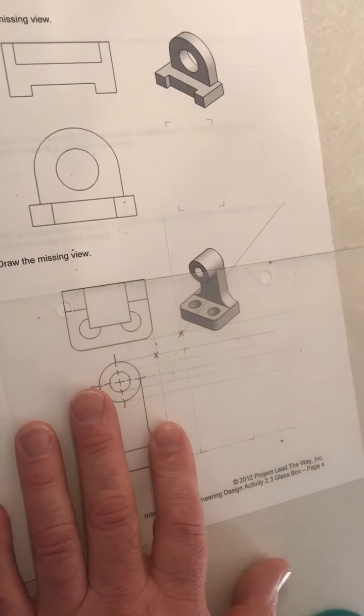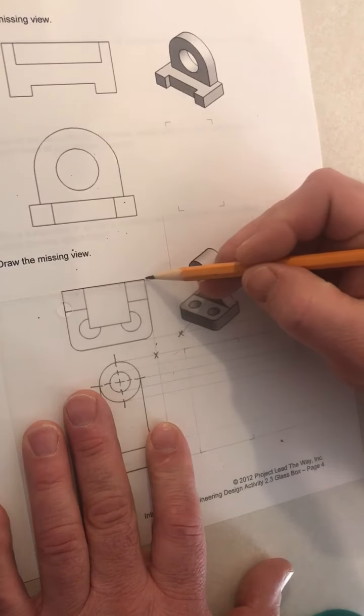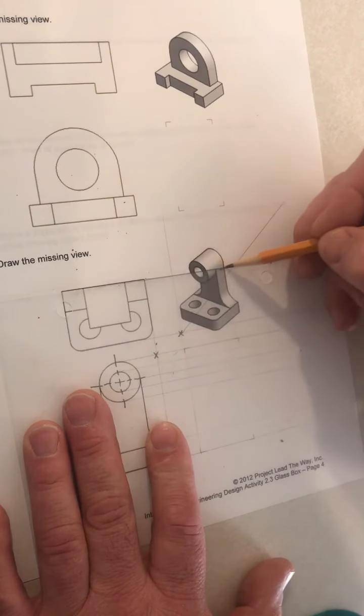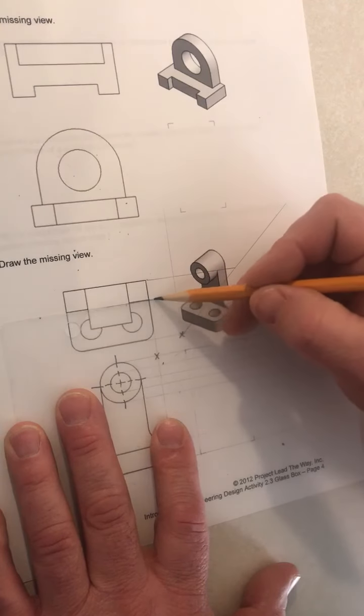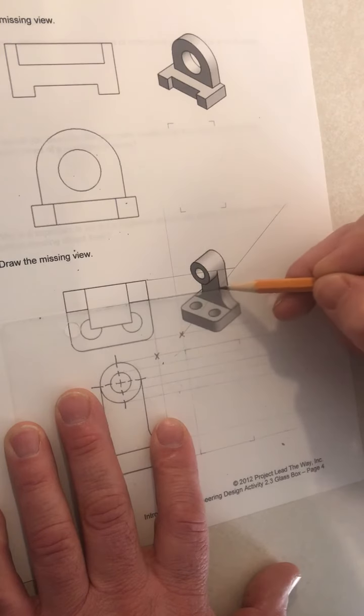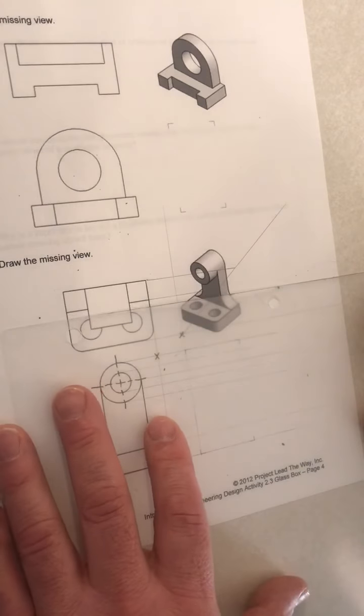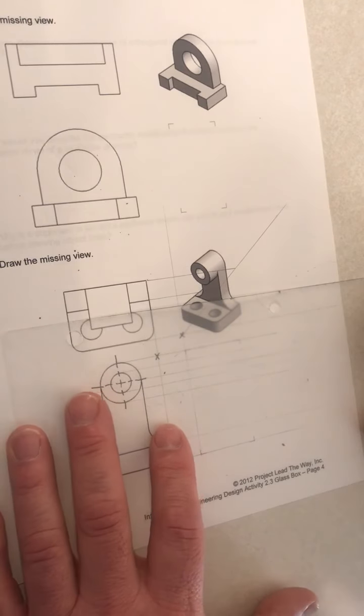Now I'm just going to do it to that 45-degree line. So I'll come over here and I stop. Go on down. Here's my next point. Come on over here to that 45-degree line and stop. My next line is right here.